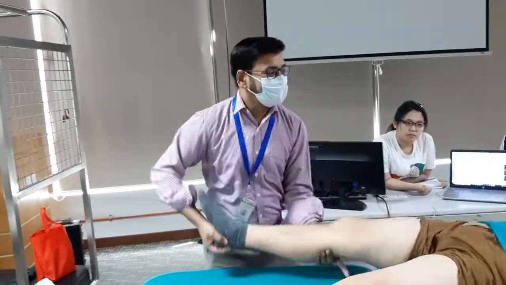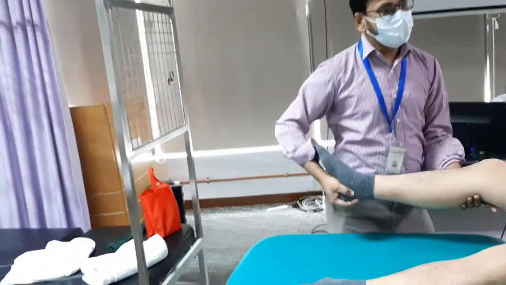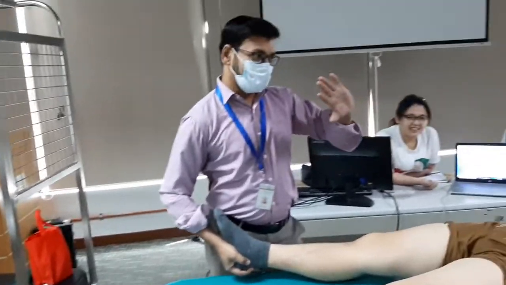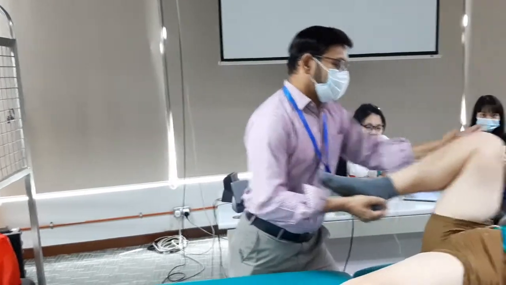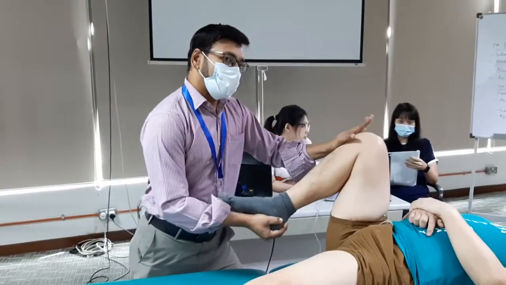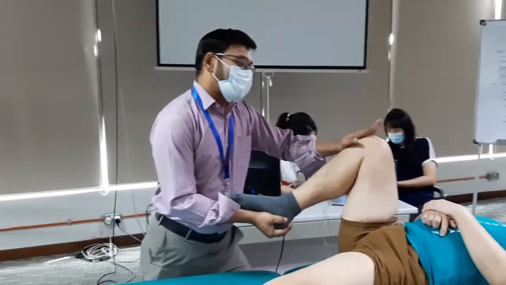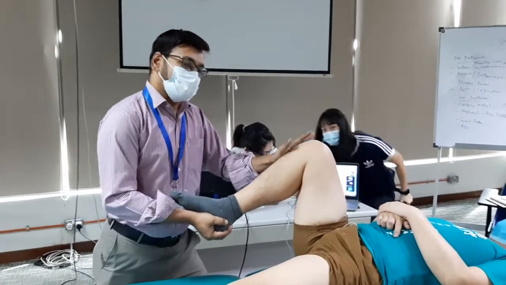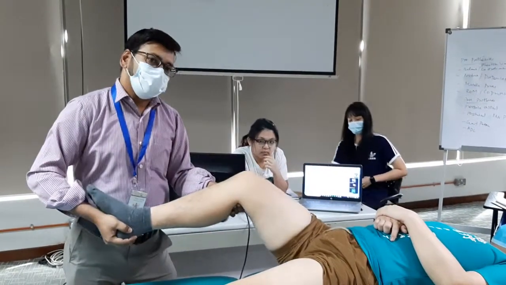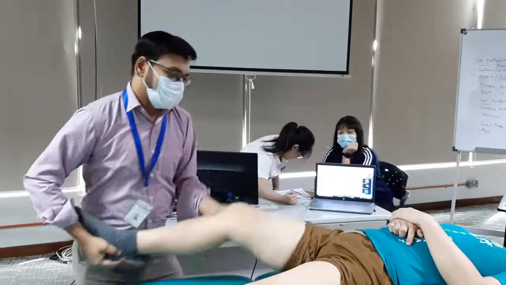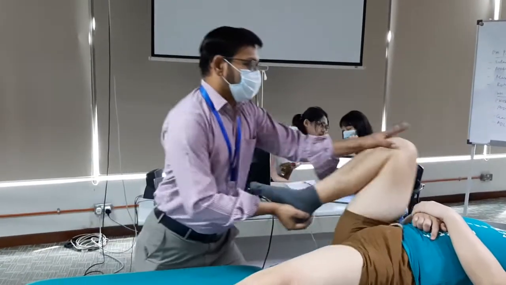Then you can find it out. Okay, so you can see the movement of the hand, right? So why am I moving this? While I'm moving up, I'm just avoiding the blocking of this movement. While I'm bringing down, I'm supporting the limb. And it should be moved quickly.